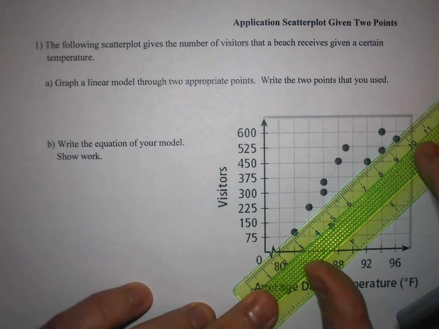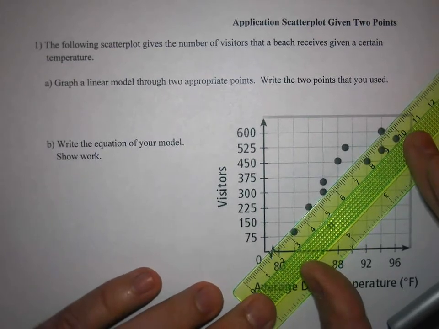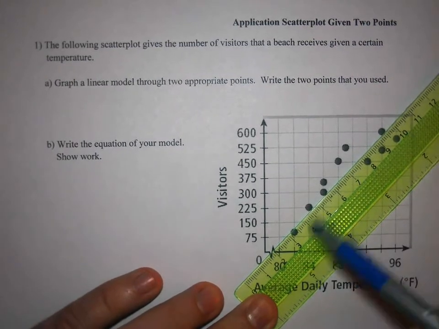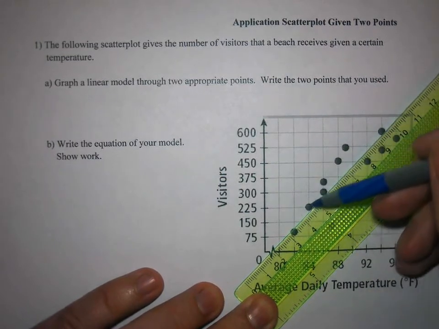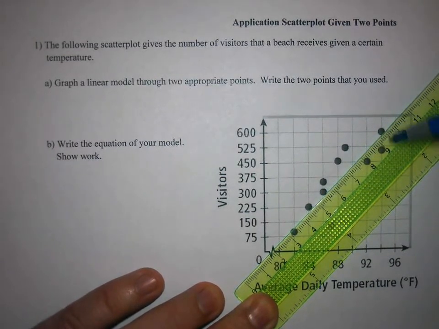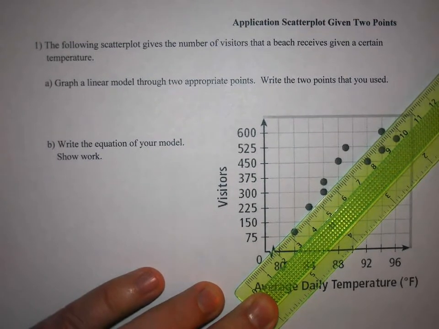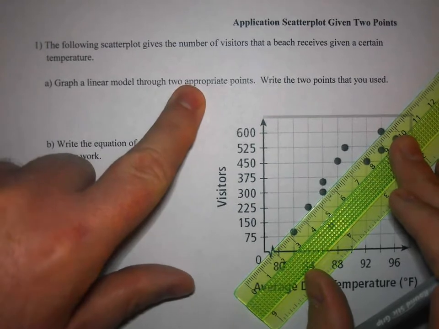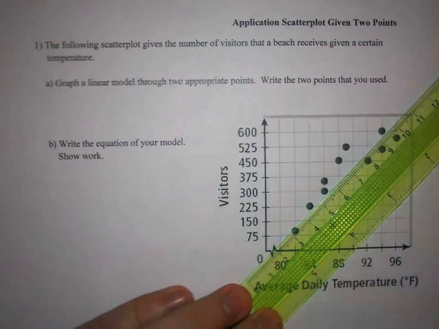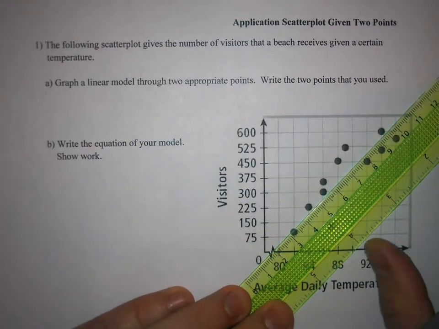Now we can also see that if you put a ruler on the scatter plot, that line is not going to cross through every single point. But we can see that if I draw a model right around here on this side, it's fairly close to the points. It kind of captures the trend of what's happening, that there's an increase in the number of visitors as the temperature goes up. So 2 appropriate points just means you want to capture the trend that's happening.